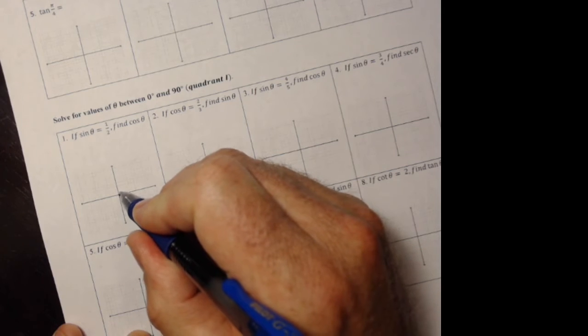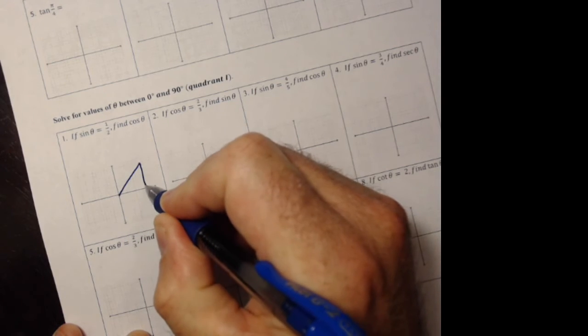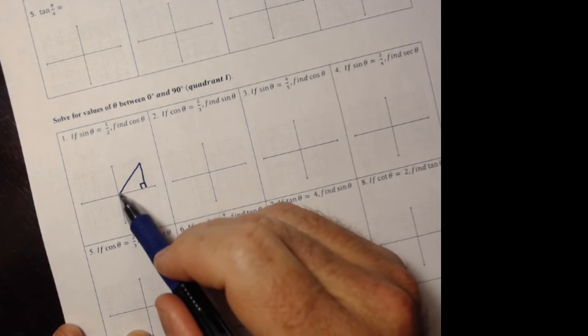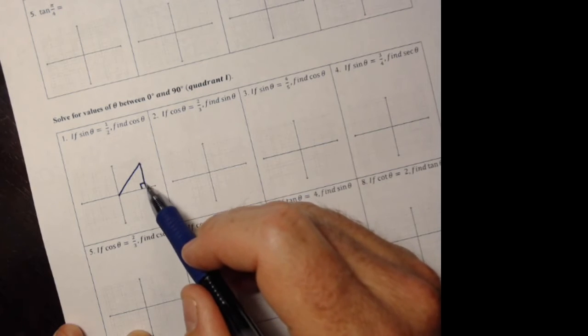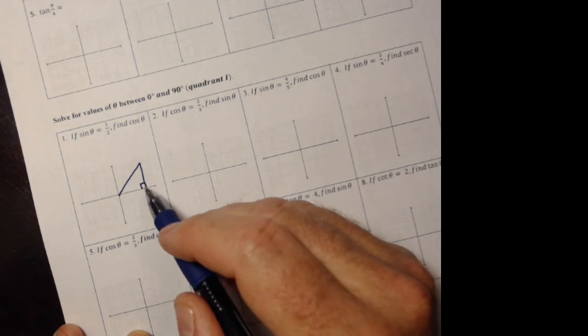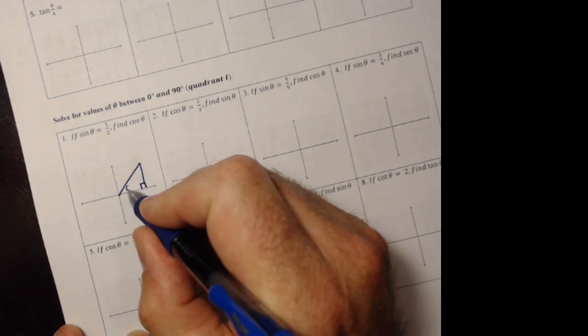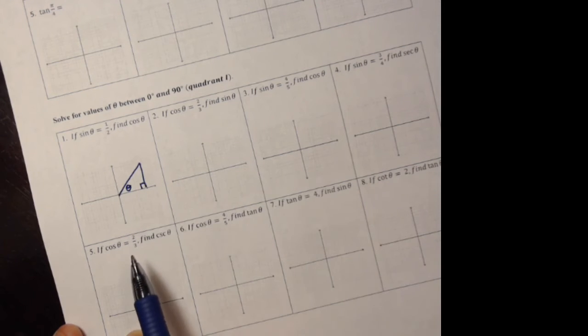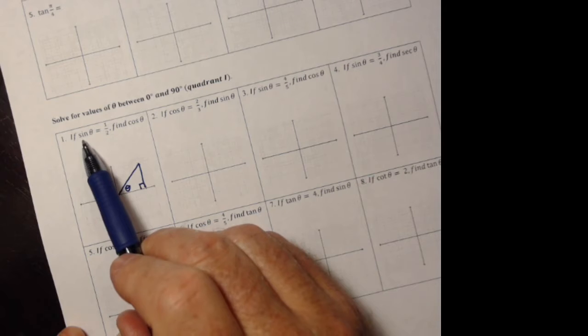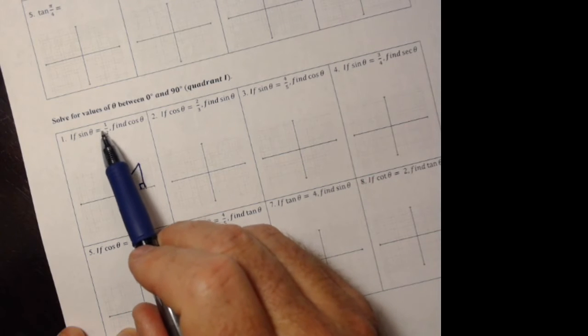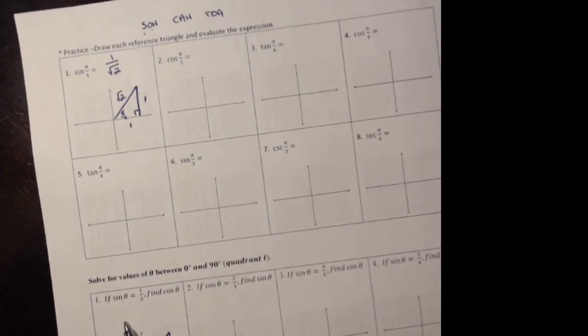So I'm just going to draw a generic triangle, right? Notice terminal ray, drop that altitude to the x-axis. And so here's this angle theta that we don't know. But we do know the sine of that angle is 1/2. Well, what does a sine ratio look like?